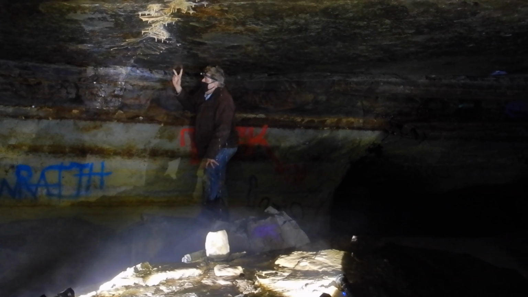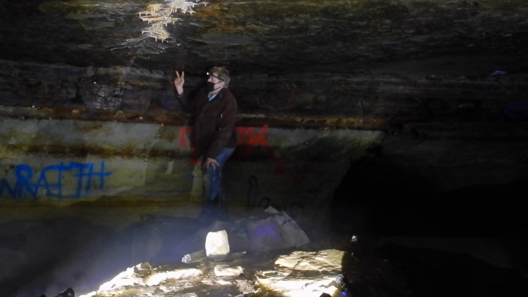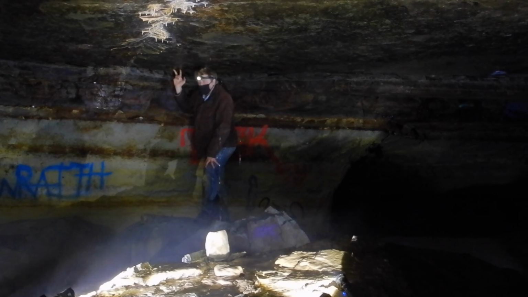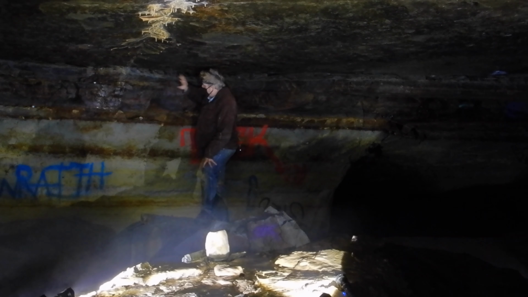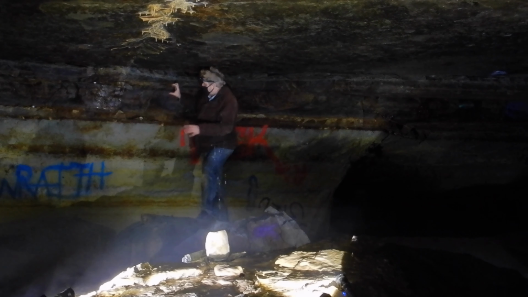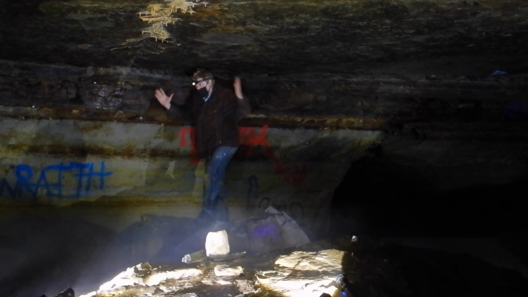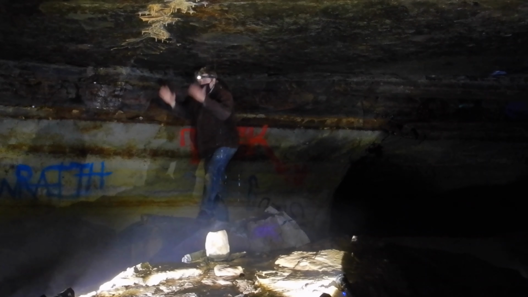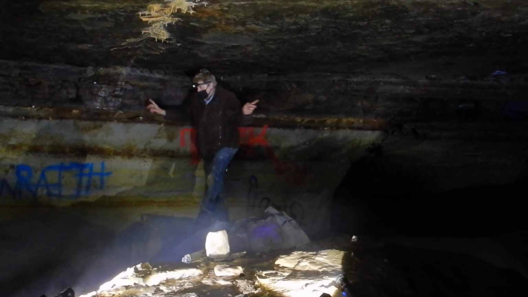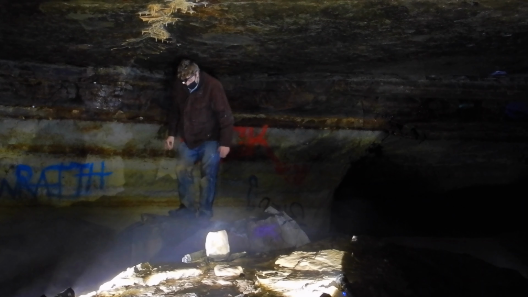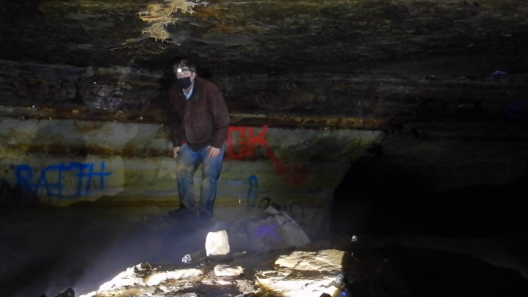Now, this right here is actually the base of the Mifflin member of the Platteville limestone. The actual base of the Platteville limestone, the Pecatonica, has fallen away. As you can see, it's a thin member. When you get really wide rooms like this, sometimes that layer just drops down. That's what you see on the floor around here as breakdown slabs.